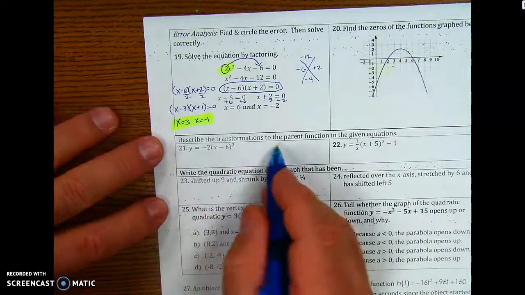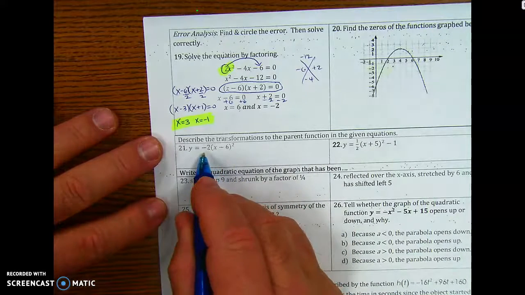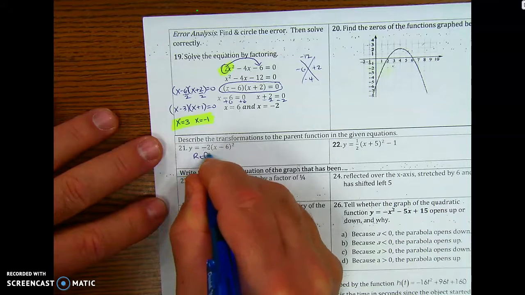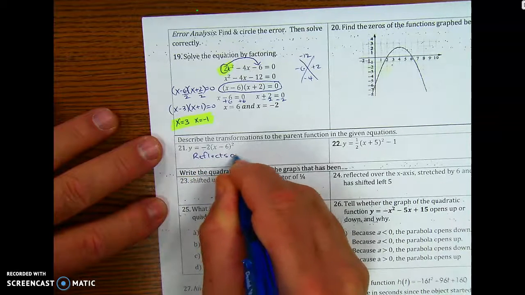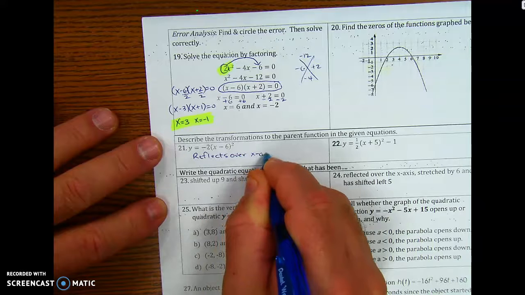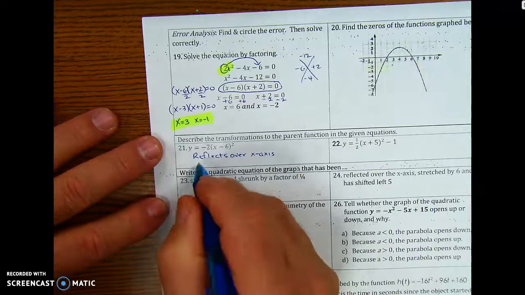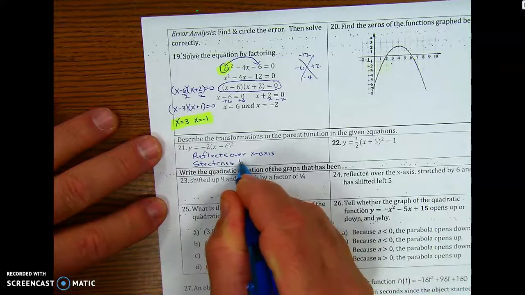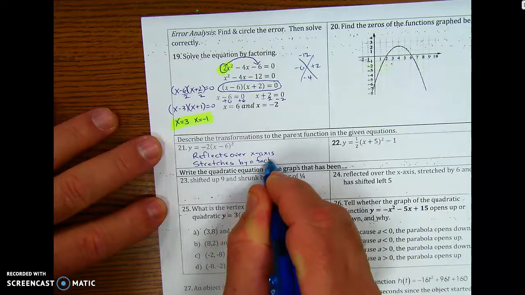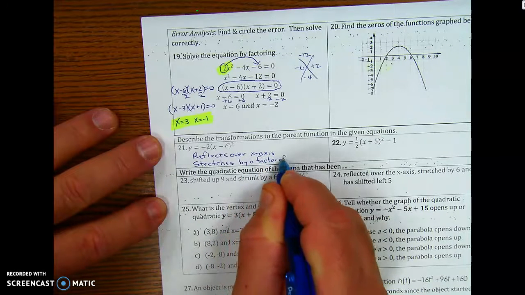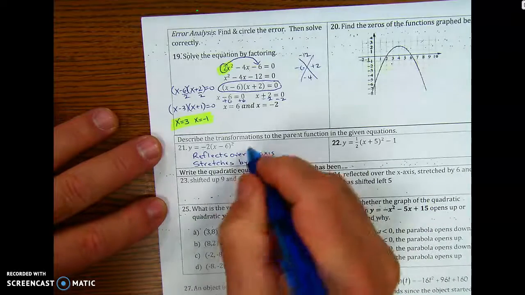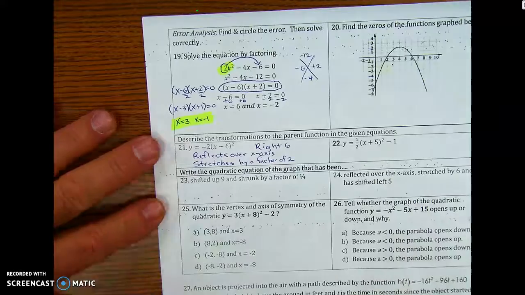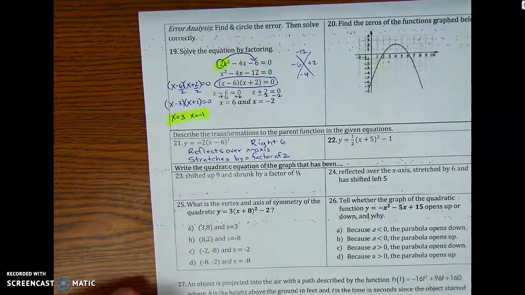So there are three transformations here. The negative sign means that it reflects over the x-axis. The 2 means that it stretches by a factor of 2. And the negative 6 means it moves right 6. So those are your 3 answers.